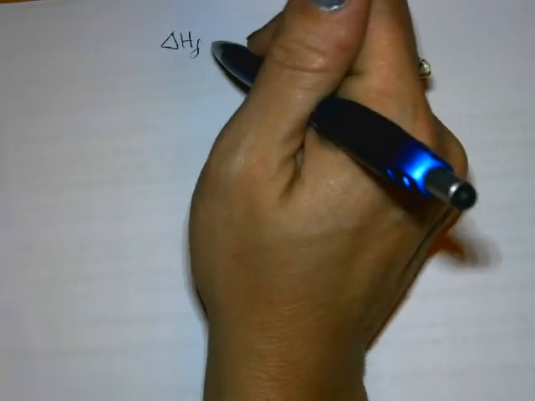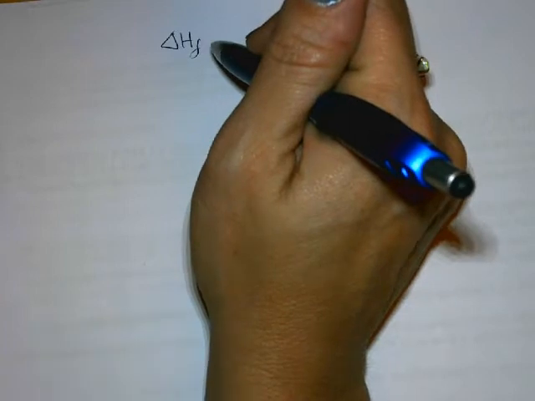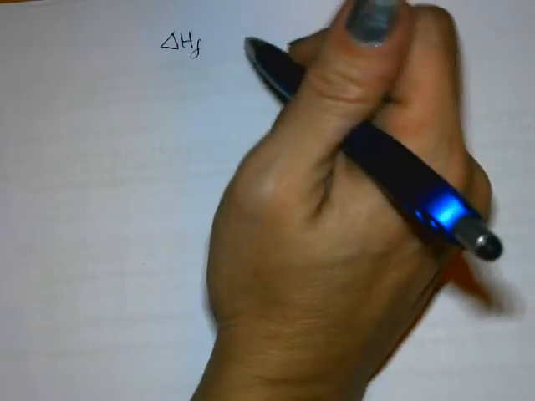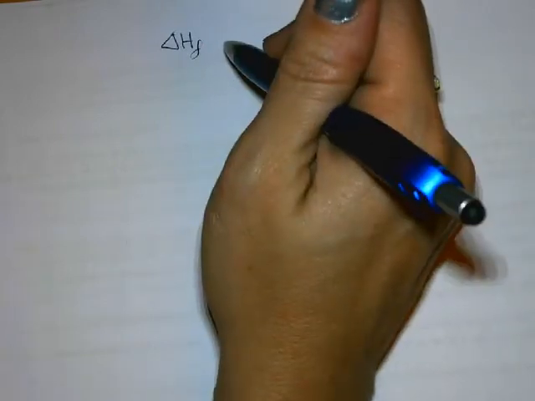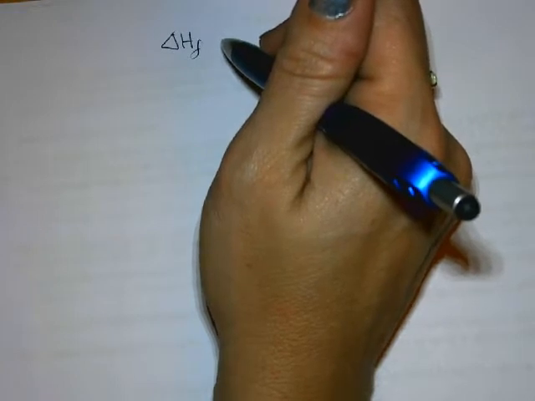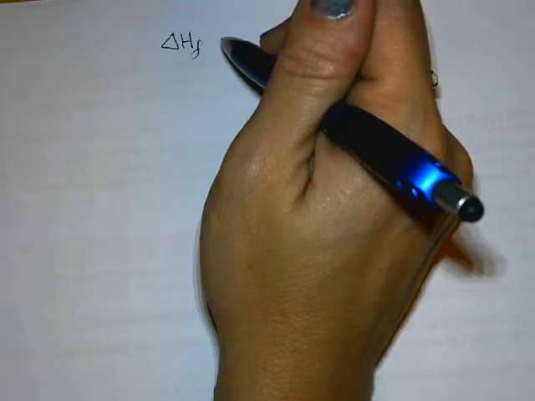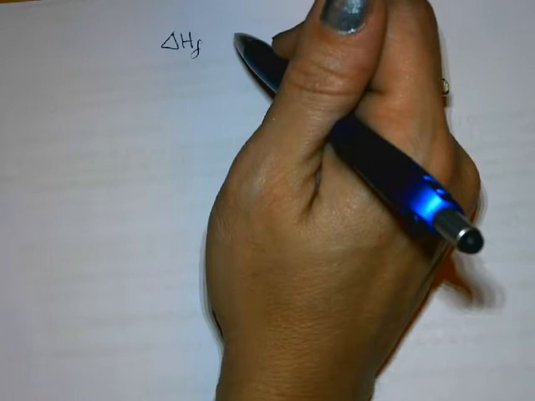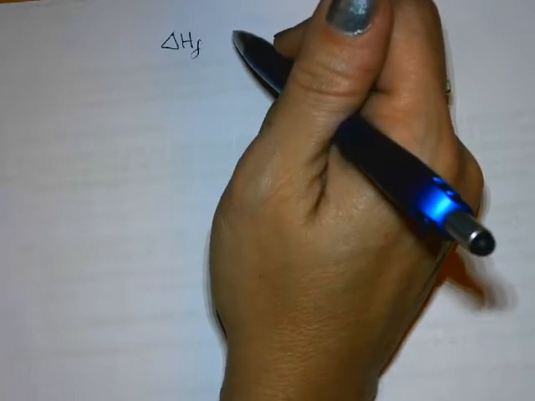And the only thing I want to point out that may not be super clear in the book is that the change in heat of formation, the amount assigned 0, is given to those states that occur at standard state. And standard state you can find on page 254. So you're all good there, hopefully.